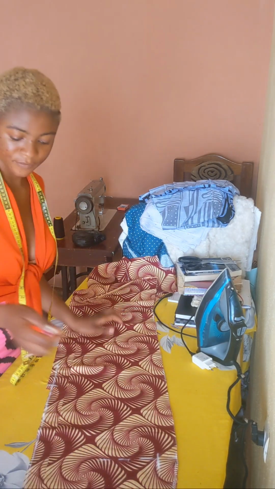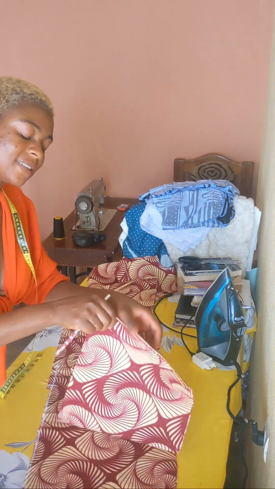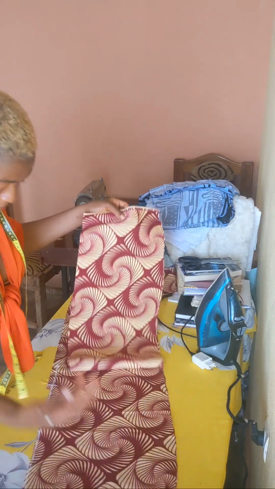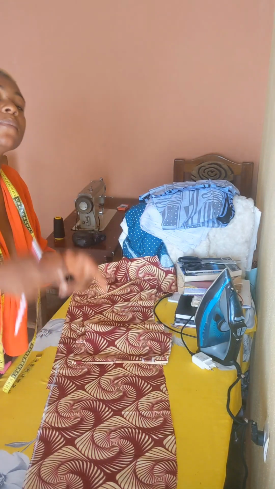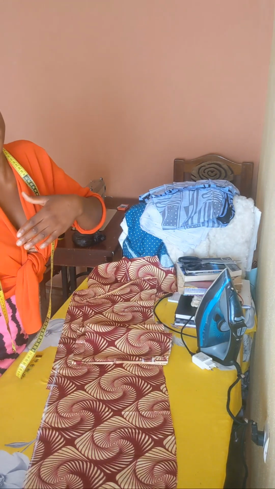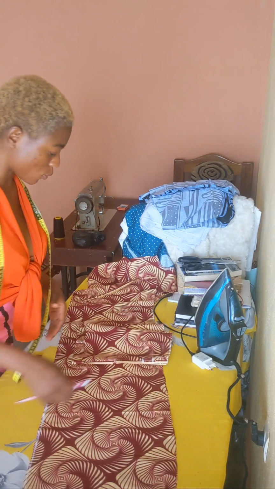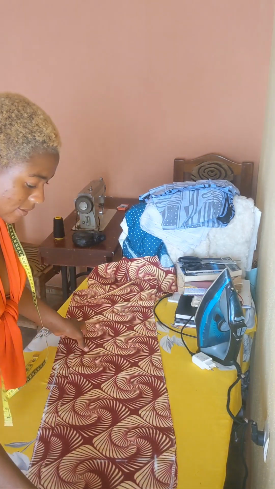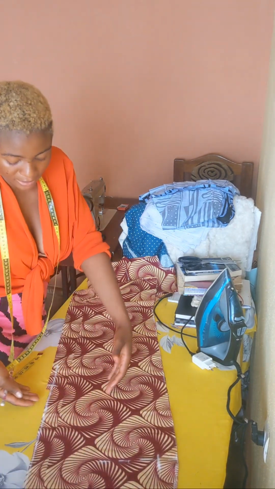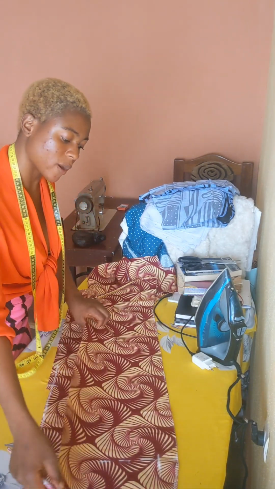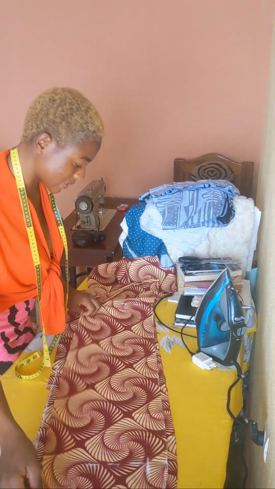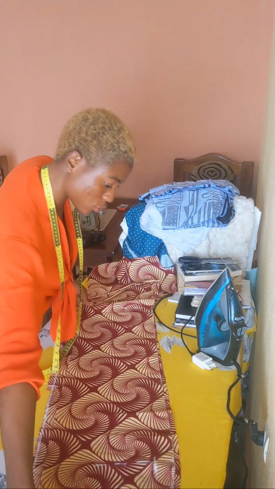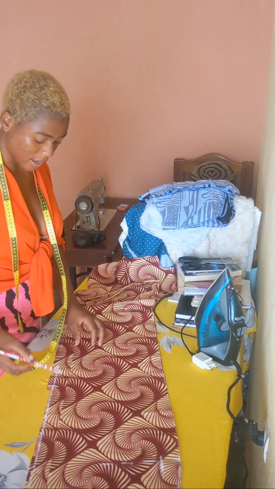After that, I went ahead to place this fabric. I folded another fabric bigger than this one because the back part has a zipper allowance and probably a slit at the back. I folded a bigger fabric and placed this one on top to ease and fasten your cutting.